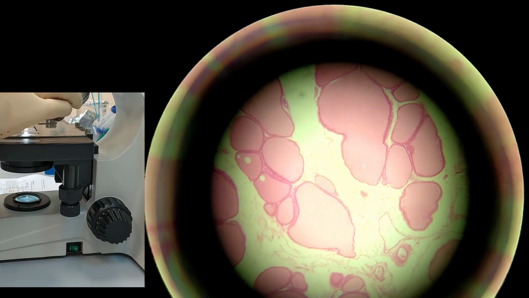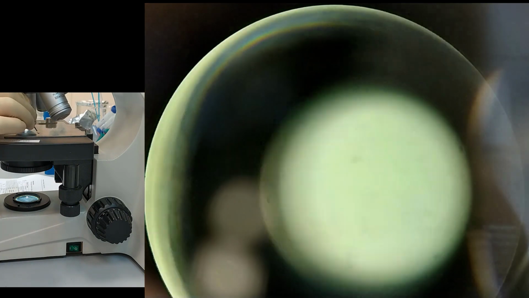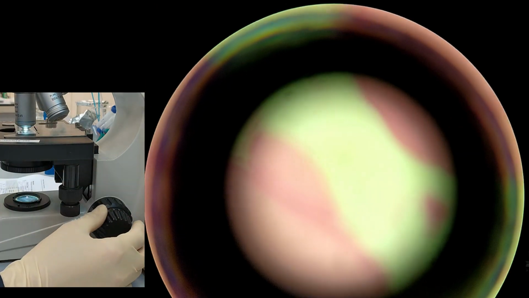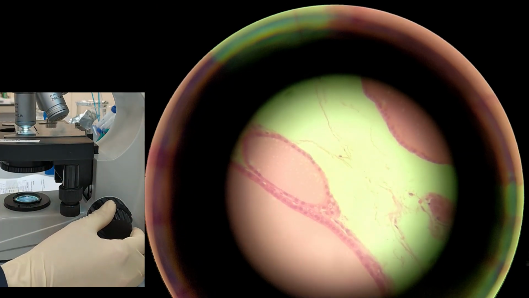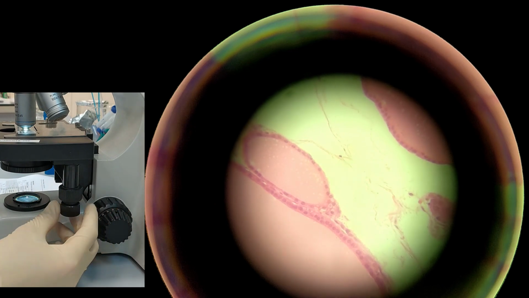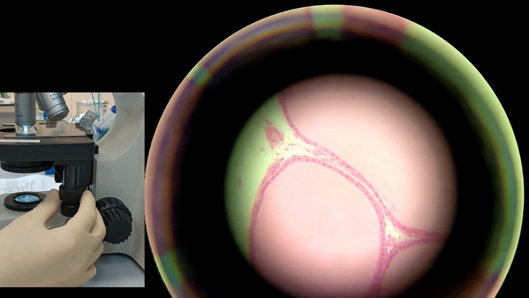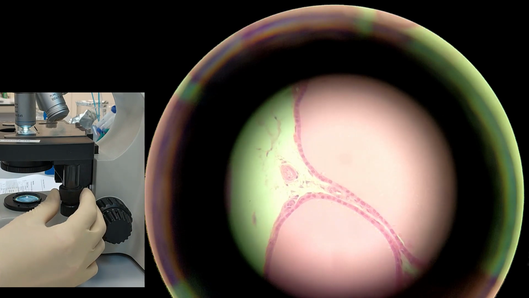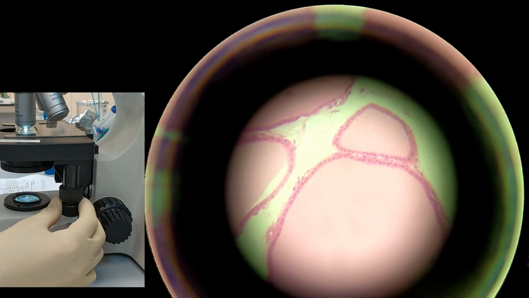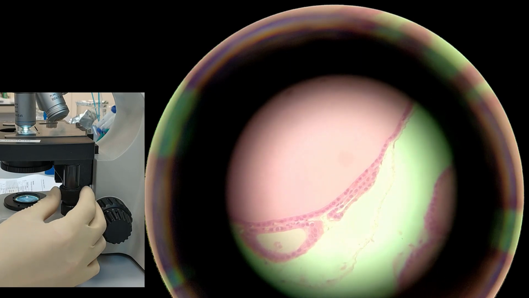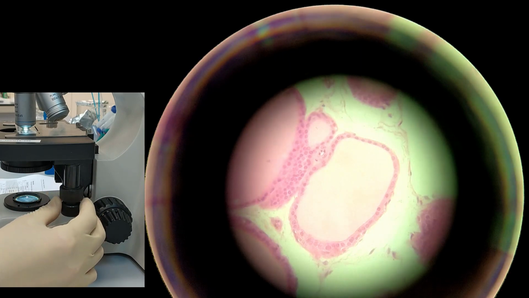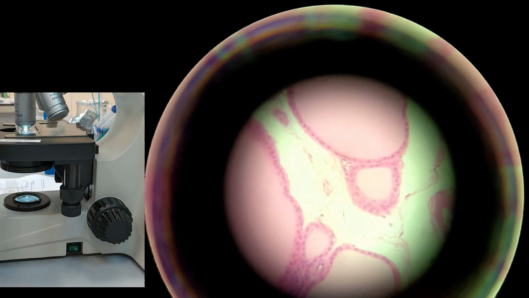Now we can switch to 10x or 40x to see the details, and here you can see that these big voids, they are actually surrounded by epithelial tissue, and it is called cuboidal because every cell here is cubic. Again, when you find the best view, you can start drawing it.